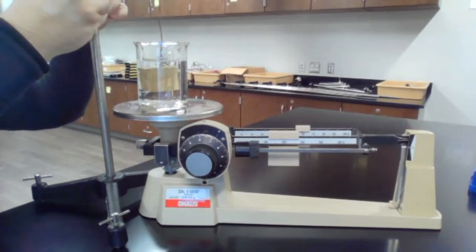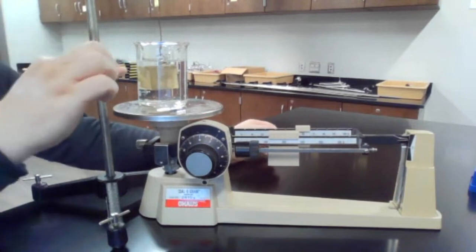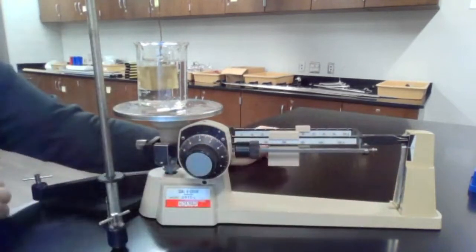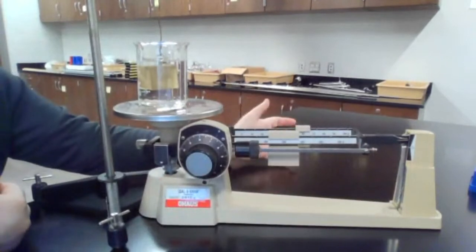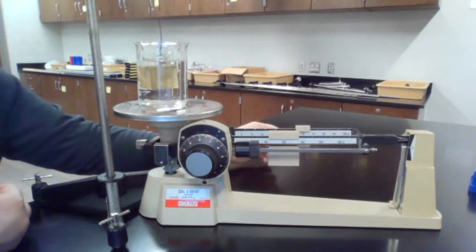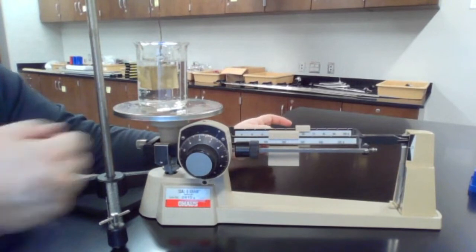So it's under the surface of the water, but it's not touching the bottom and it's not touching the sides. And so that caused the water level to rise, and so there's going to be a greater mass here, and that difference in mass is going to be equal to the volume of the block, just because the density of water is about 1 gram per cubic centimeter.